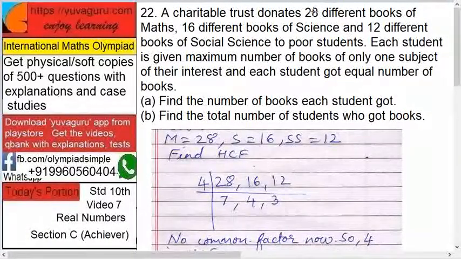It means that 28 books of math, 16 of science and 12 of social science. And what we have to do is, each student got only one subject's books of his choice, of each subject basically. Means one student can get 3 books of maths, 1 science, 1 SS. That is possible. So how do you find the number of books each student got?